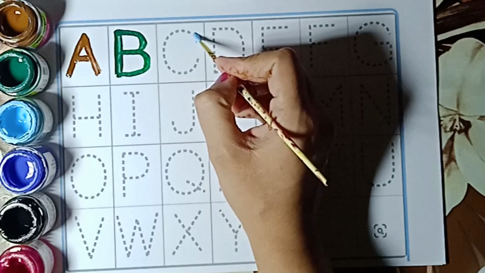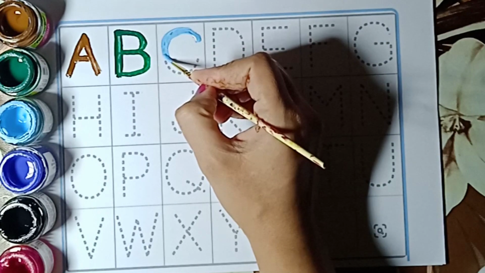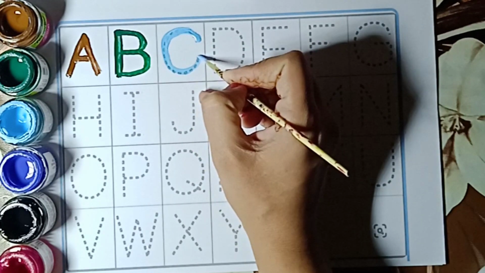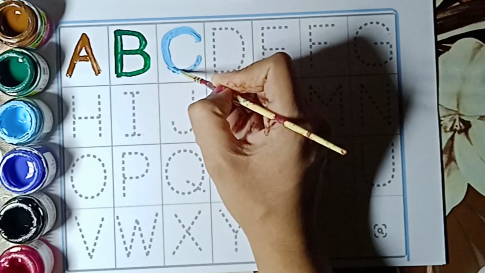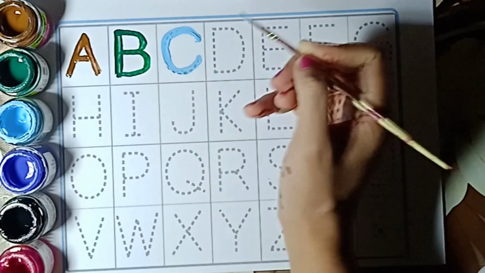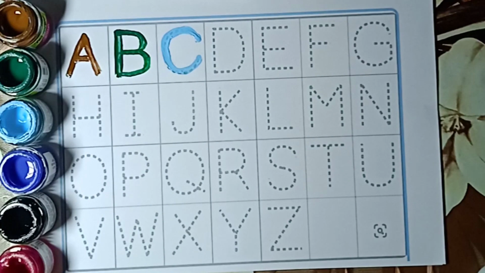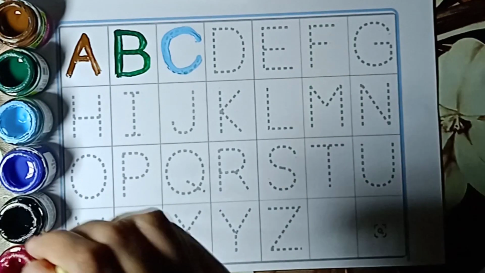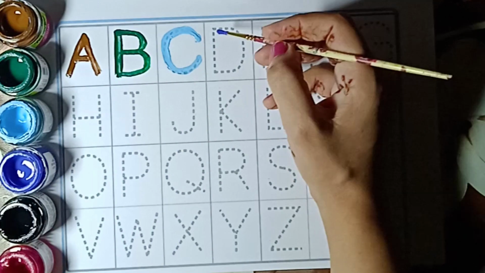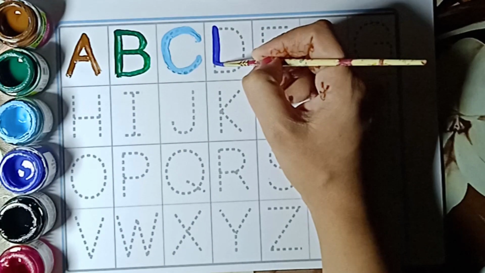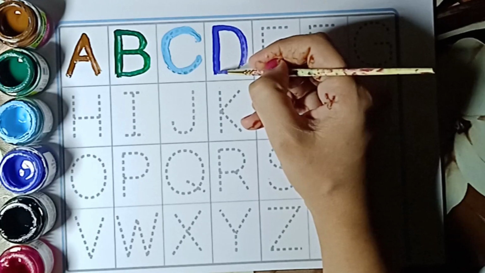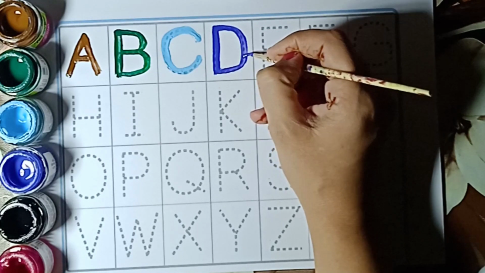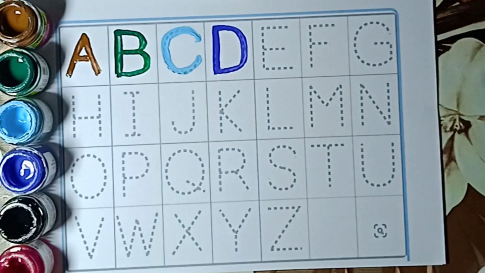Sky blue color. C. C for cat. Next letter is D. Violet color. D. D for donkey. Well done.